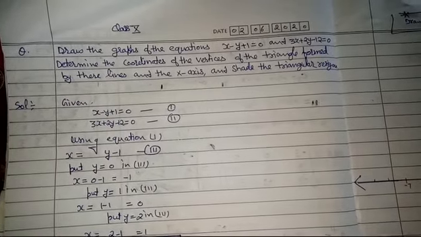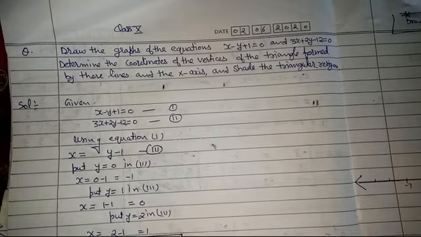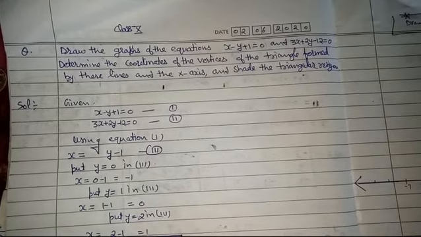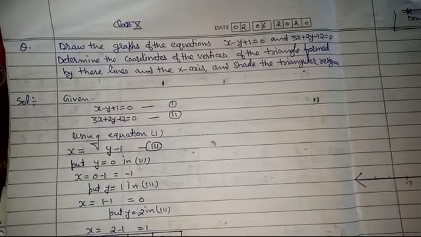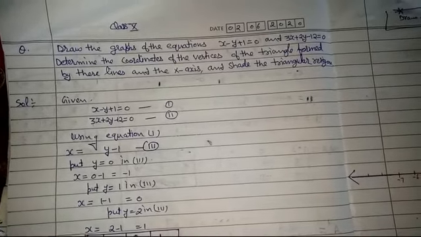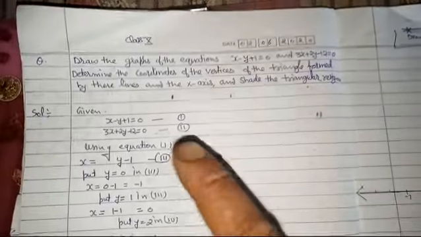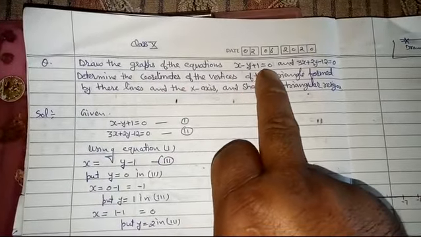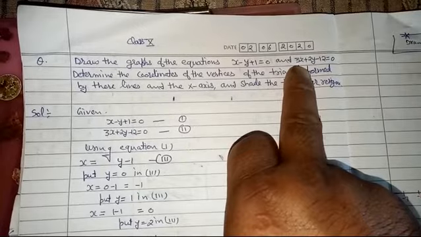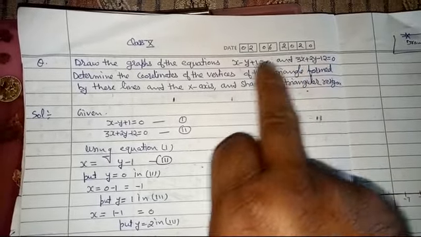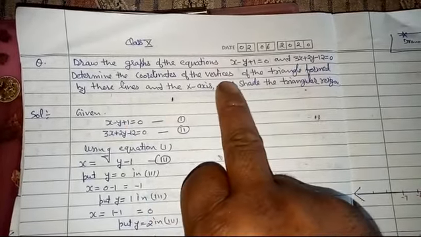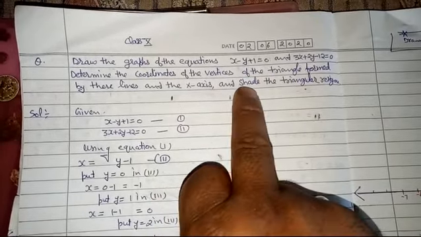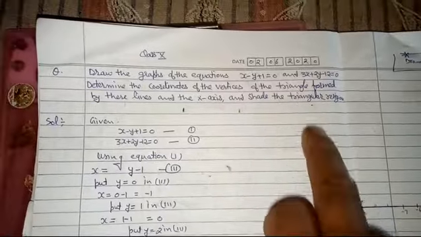So as we did last day, the graphical method to find the solution of the pairs of linear equations. Now in that sequence I'm taking the last question of that exercise, which is very important also. The question is, draw the graph of the equation x minus y plus 1 is equal to 0 and 3x plus 2y minus 12 is equal to 0, and determine the coordinates of the vertices of the triangle formed by these lines and the x-axis and shade the triangular region. So this is the question.